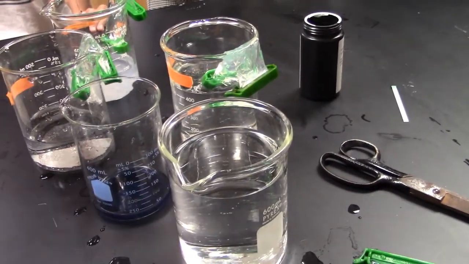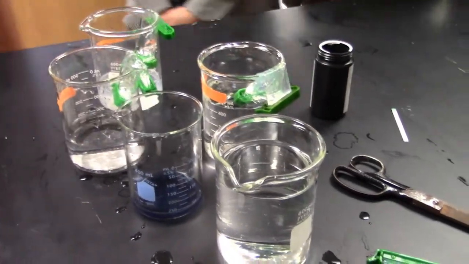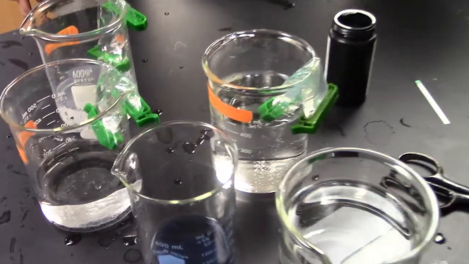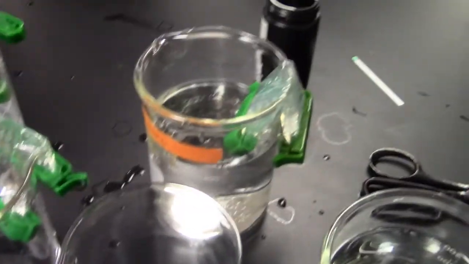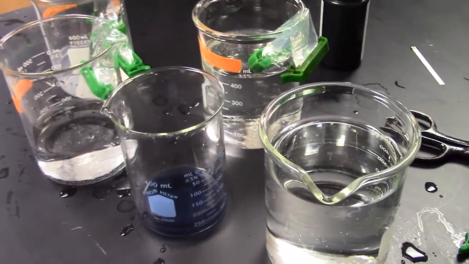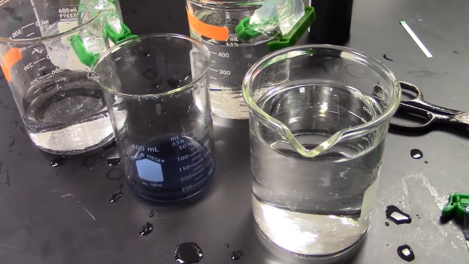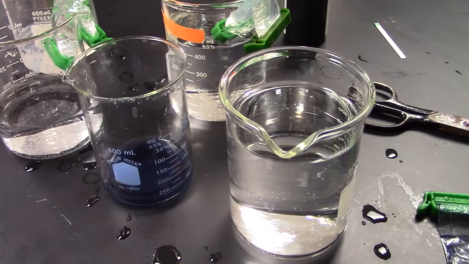We've got some graduated cylinders, so let's get the ones that are like 25. Let's go. What do we got? Hypotonic, so the water moved in.